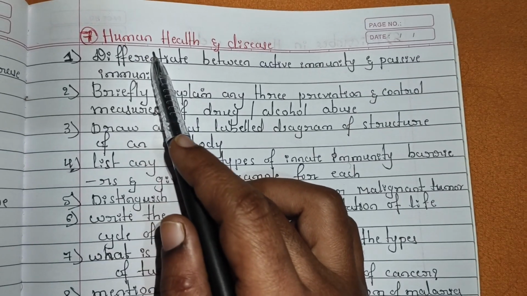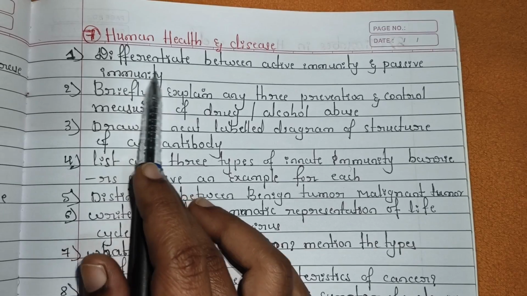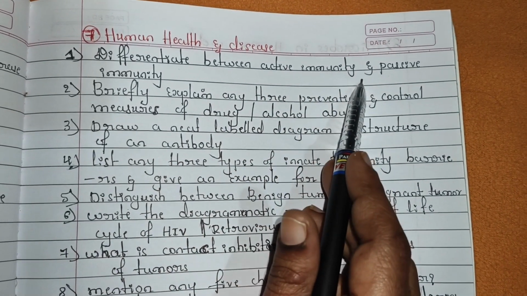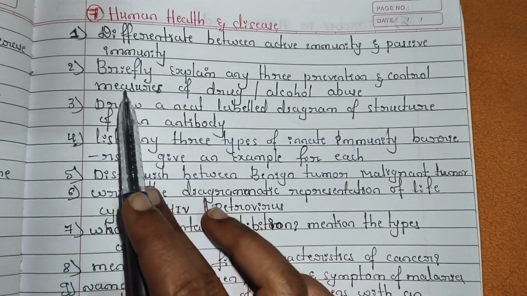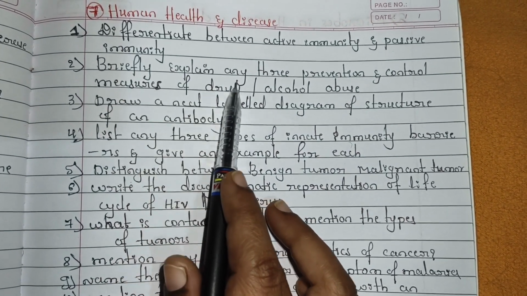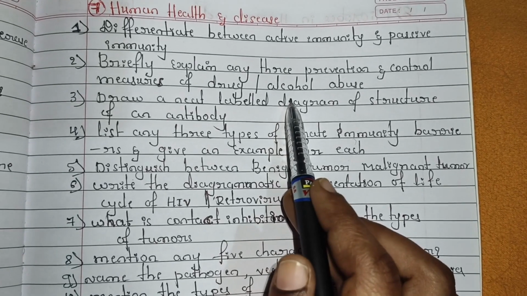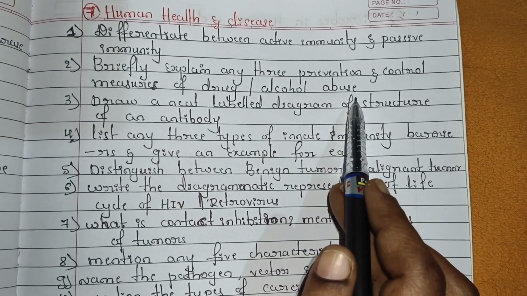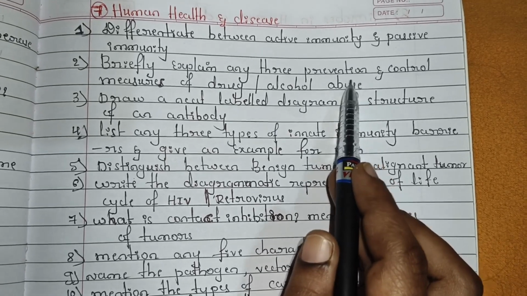And the 7th chapter, human health and disease. From this chapter, the first question is to differentiate between active immunity and passive immunity. You have to write the difference between both. And next, the second one is, briefly explain any 3 prevention and control measures of drug or alcohol abuse. So you have to mention 3 preventions.